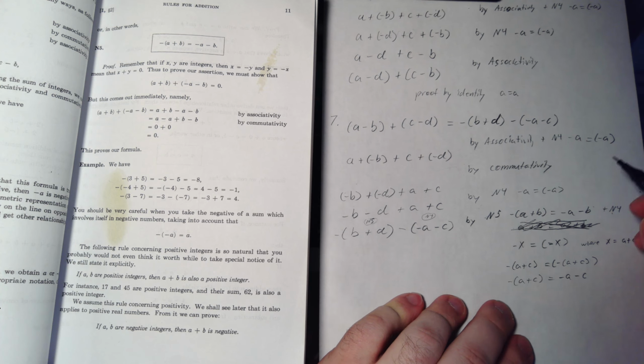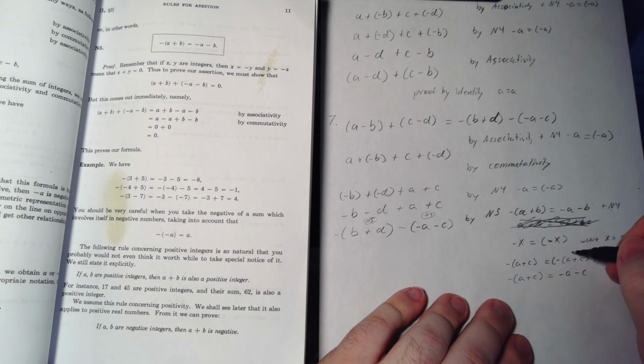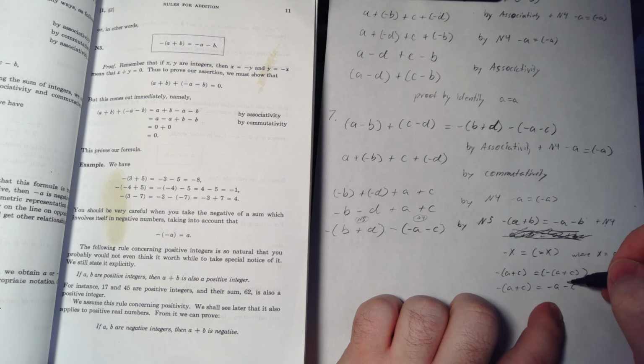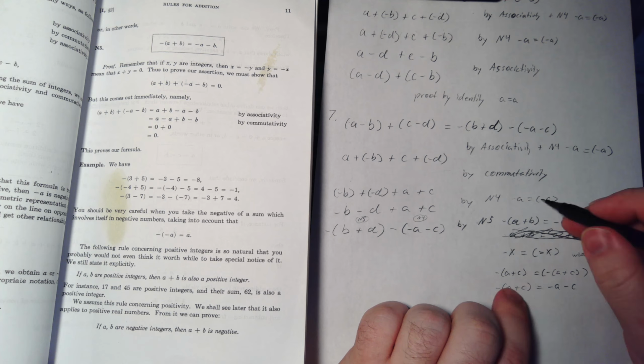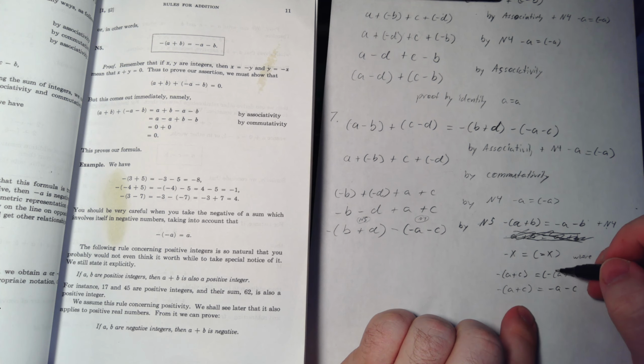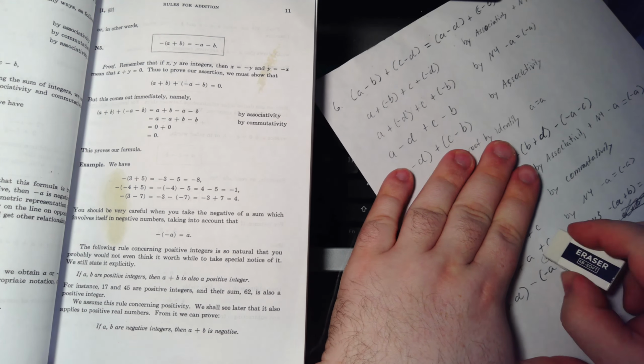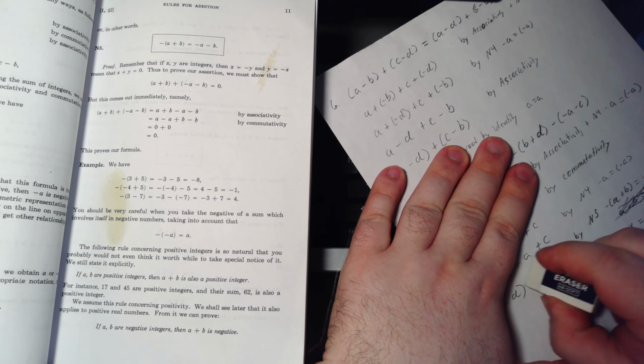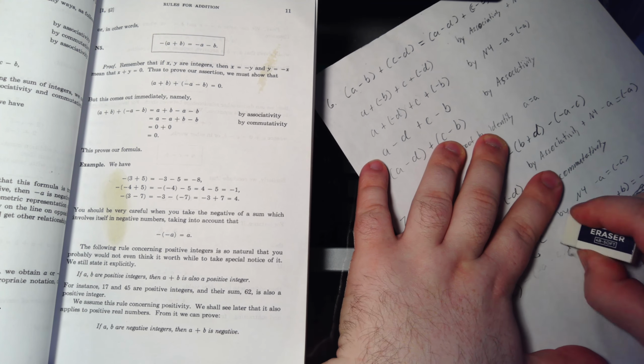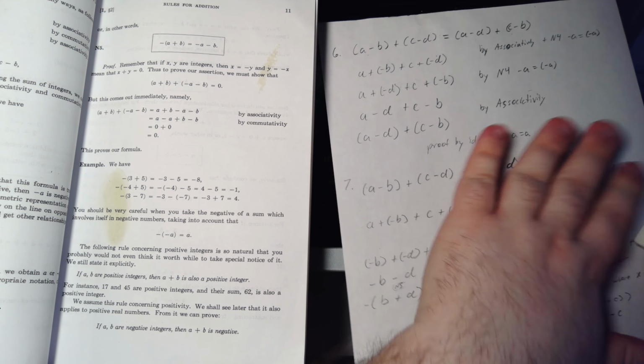Do I? If you look up here, a plus c, minus (a plus c). This is effectively N4. No. I'm a bit lost, to be very honest. How might I describe what I'm doing in a justified manner?